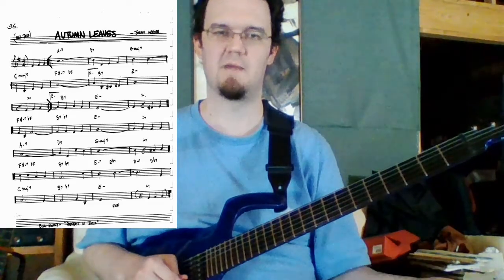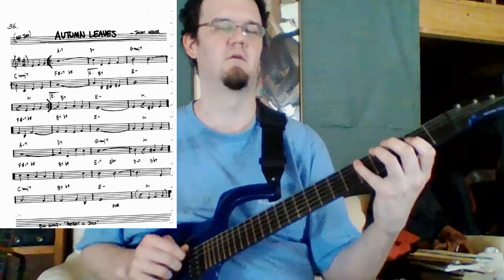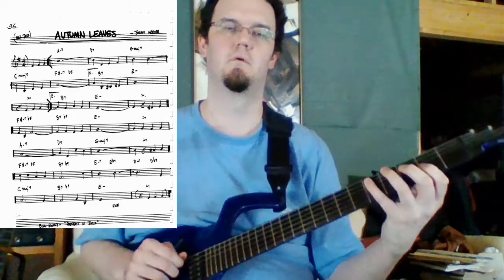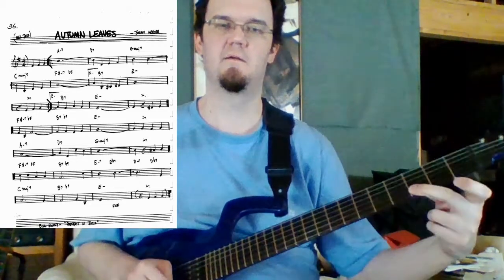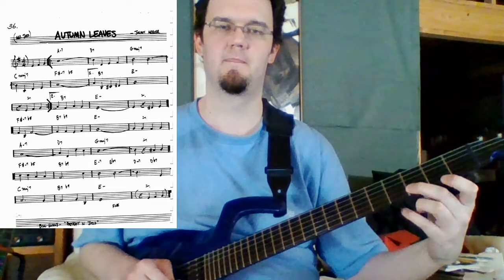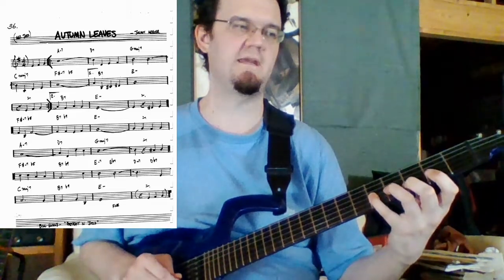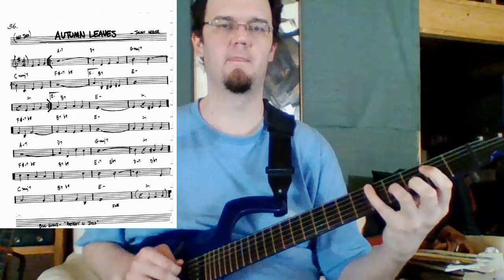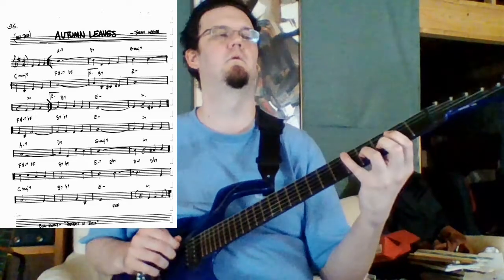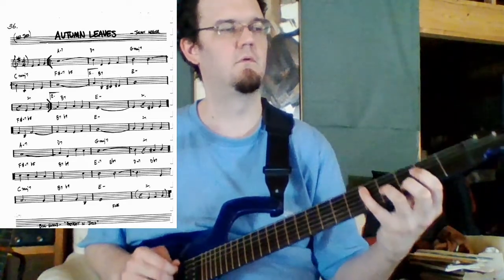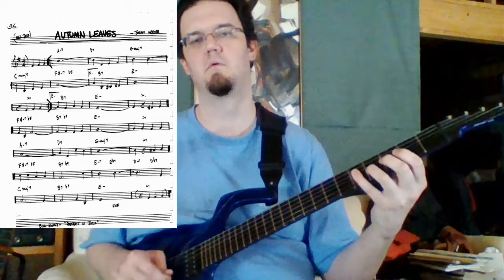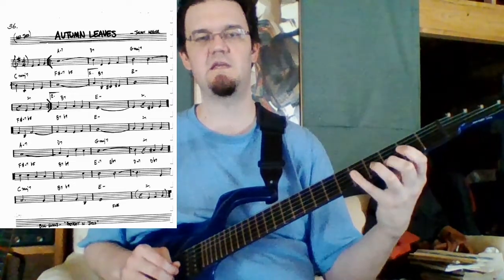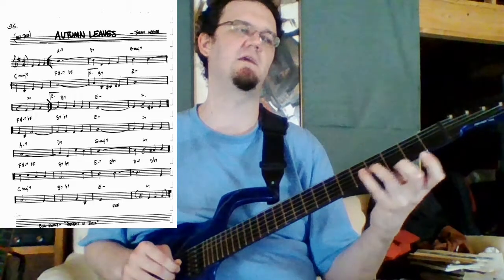Or you can kind of combine the two and get that big jump there. So D, low D to high D, then C, then B. D, D, C, B.